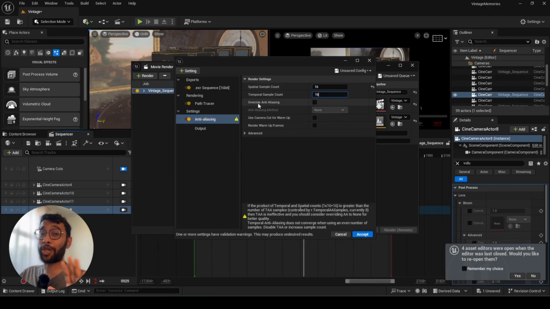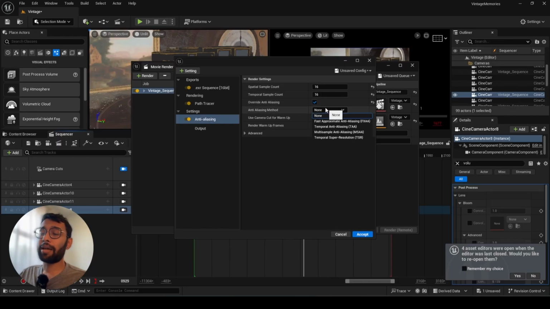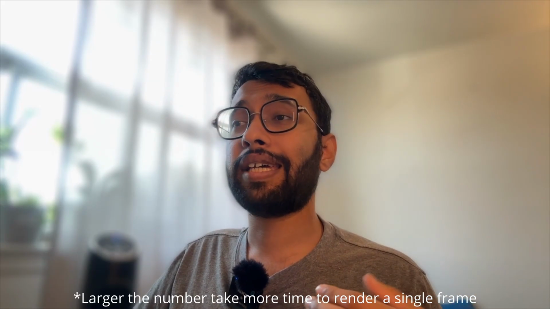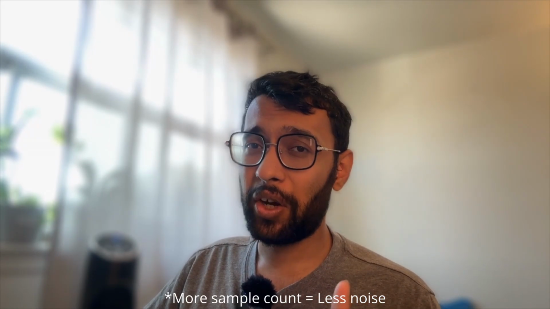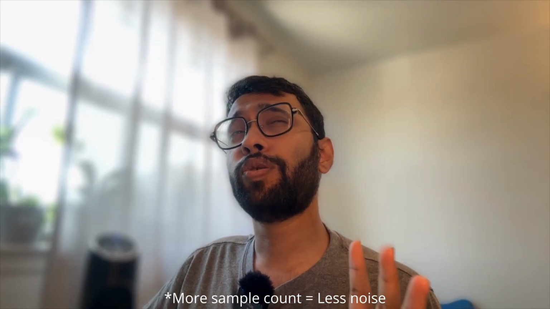Then I also added the anti-aliasing and changed my temporal count and also my sample count to 16. Now that's crazy. You don't have to do that because the larger the sample count or the temporal count, it's going to take more time to render one single frame. So imagine if you have around 2000 frames in your animation, which is your cinematic, it's going to take a lot of time to render that. But also remember, the more the sample count, the less the noise. Hence, you need to choose wisely what sample count you want to render one single frame.